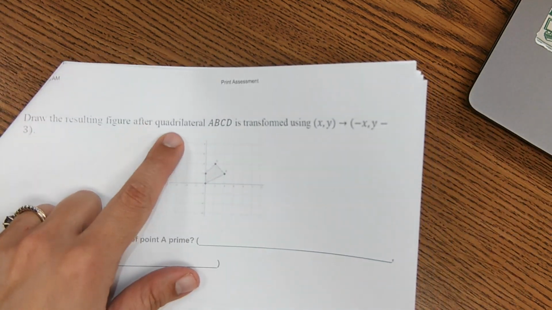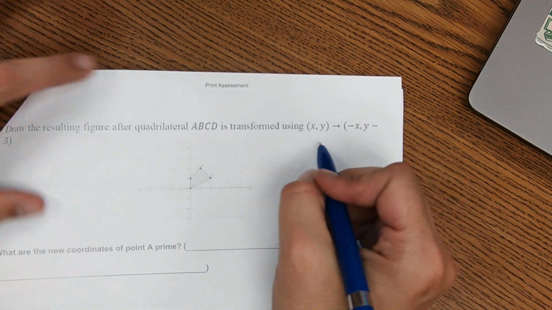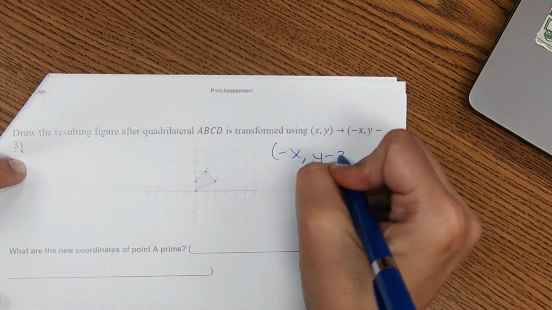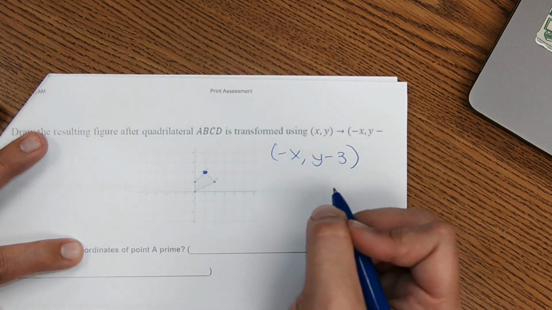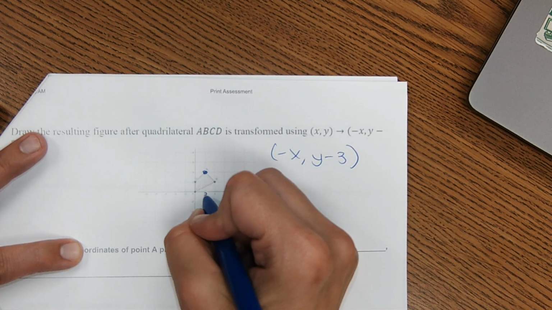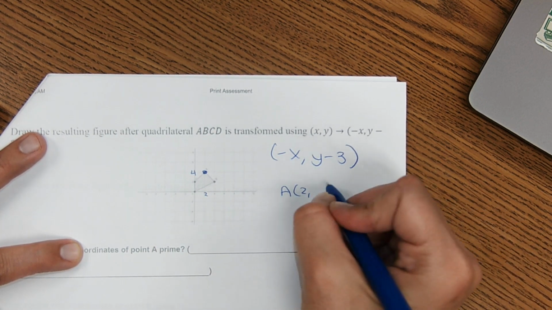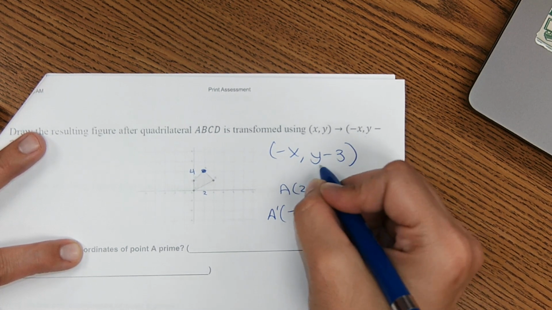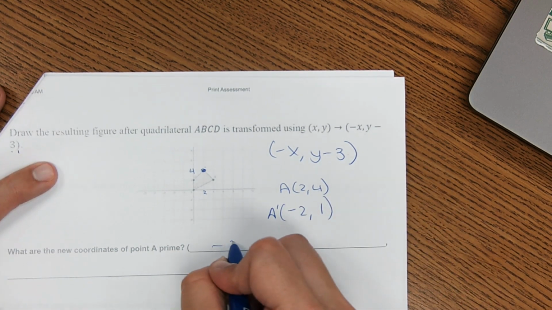Next one. Draw the resulting figure after quadrilateral ABCD is transformed using this rule. I know it kind of continues over here, so it's -x and then y minus 3. It's talking about point A right here, and I know the copy is not that great, A is at 2, this is actually 2 here, and this is a 4. So A is at (2, 4), and so A' would be at (-2, 4 minus 3), which is 1. So we get (-2, 1).